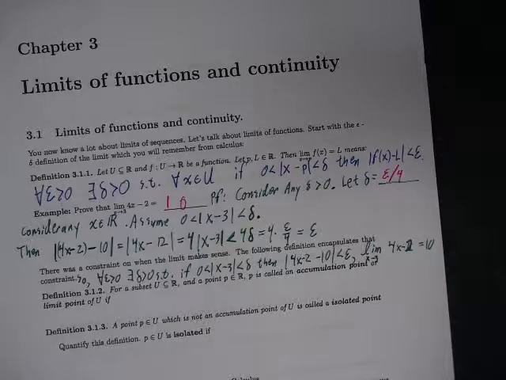Which of the people here took topology last semester? Oh, just you. I thought there were more people. Okay, well, then you already know what I'm going to write.